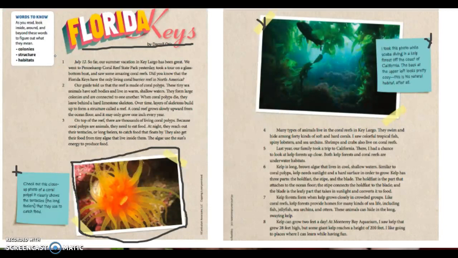On the top of the reef, there are thousands of living coral polyps. Because coral polyps are animals, they need to eat food. At night, they reach out their tentacles or long feelers to catch food that floats by. They also get their food from tiny algae that live inside of them. The algae use the sun's energy to produce food.